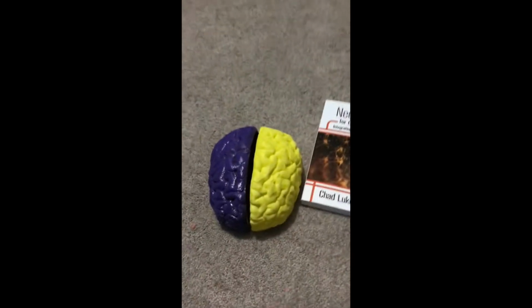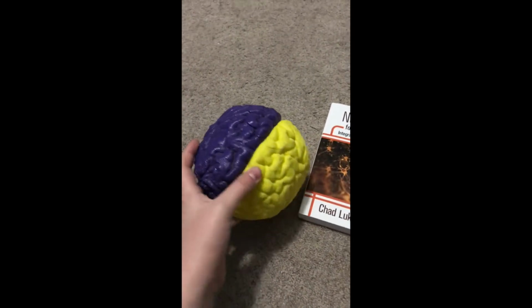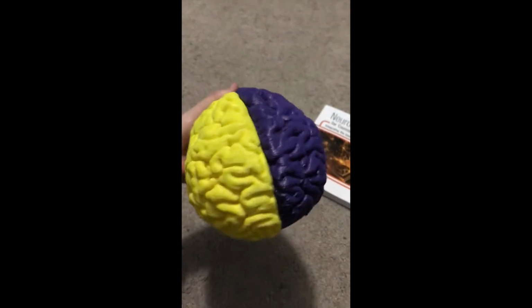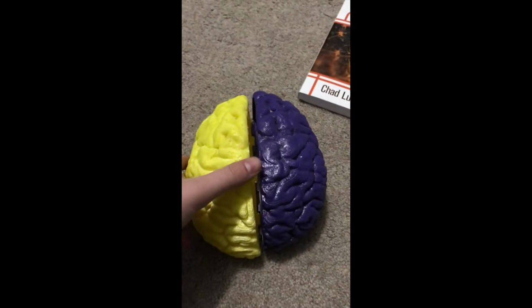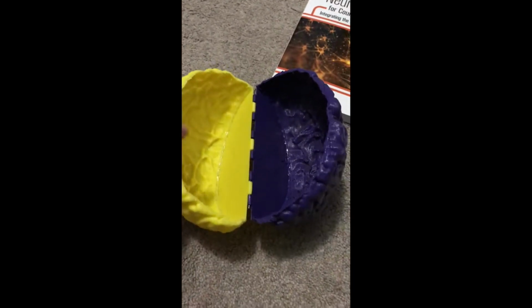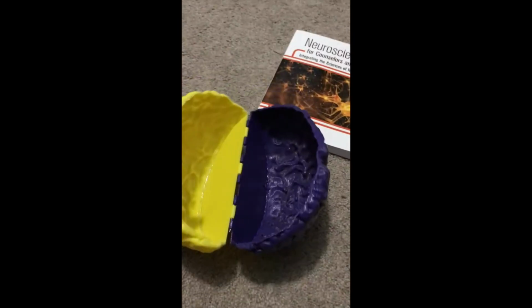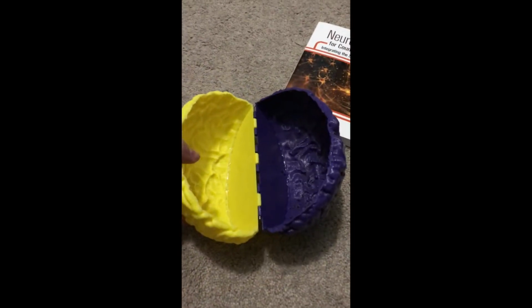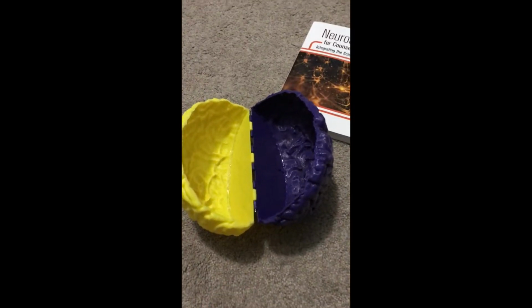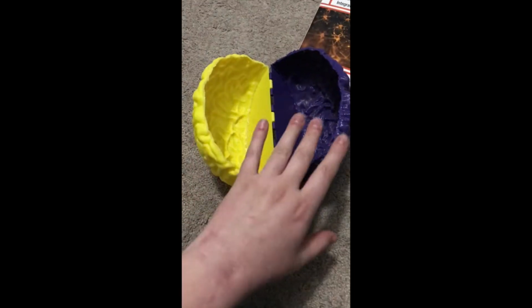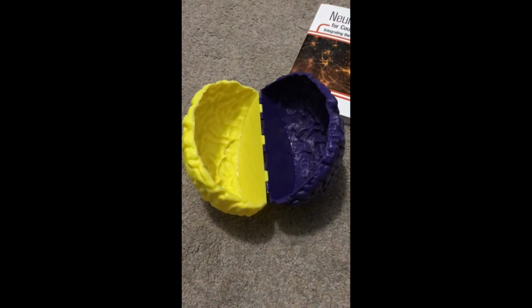So to start off, this is a 3D printed brain that I made. The right hemisphere is purple, left is yellow. The color will become important later, but it has a hinge on the bottom so it can open about this far. So it's kind of like looking inside the brain and seeing maybe where certain thoughts are happening from a hemispheric perspective.